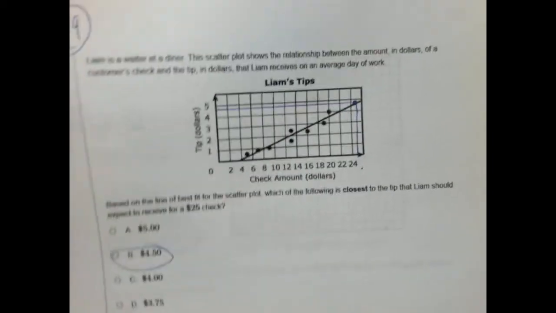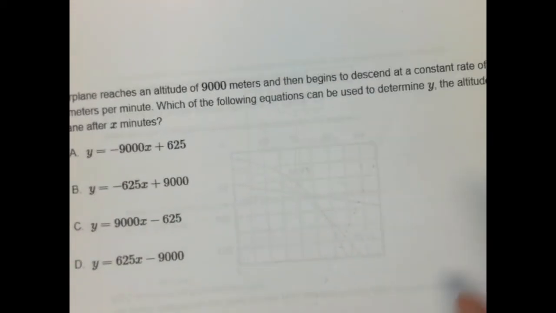Okay, do we have time to see how complicated 20 is? Yeah, we'll save this one for next time. So we're going to stop there at 19.